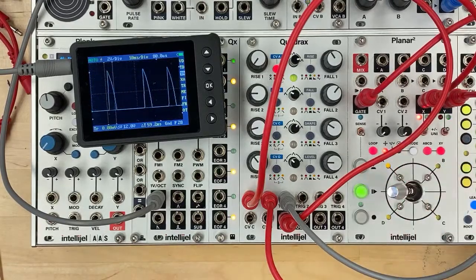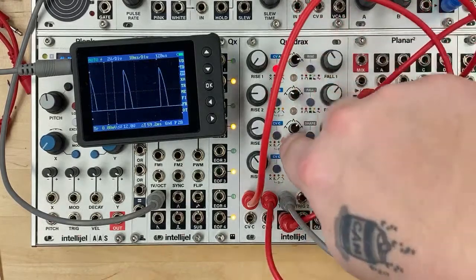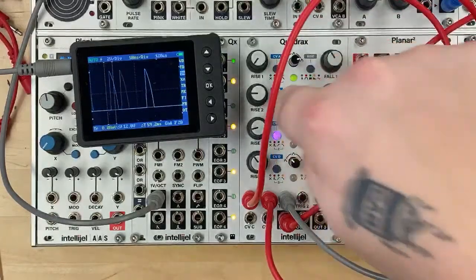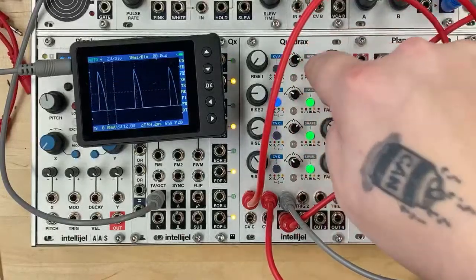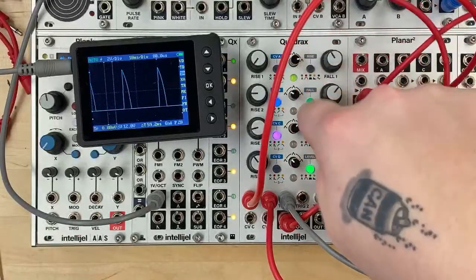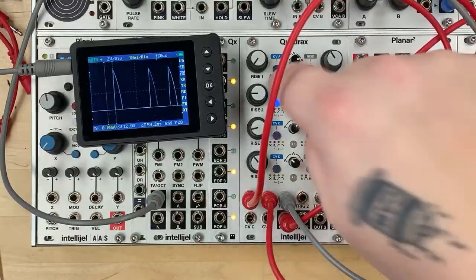Yeah, and that's how you set CV. So you can do that for all channels. You just hold on the channel you want, tap the CV input you want, and then set whatever setting you want. I will show you level quick though.